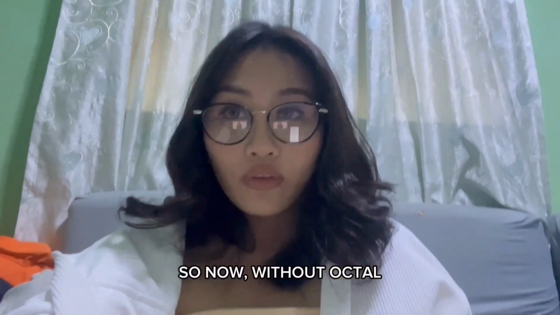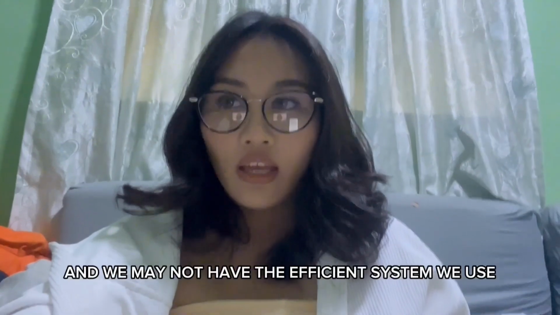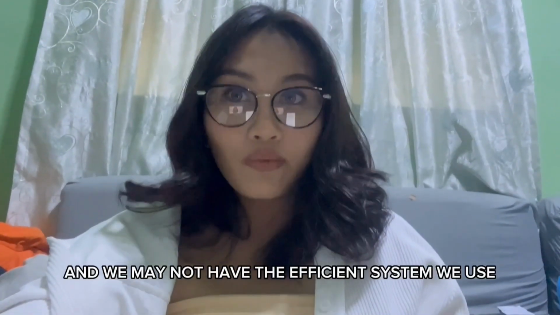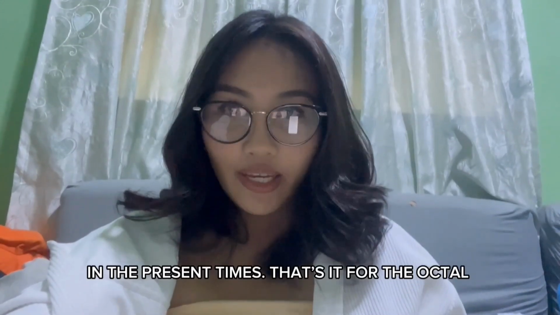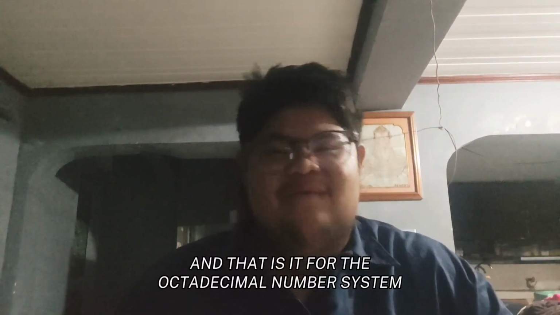Without octal, computing would have been much harder today, and we may not have the efficient system we use in the present times. And that is it for the octal number system.